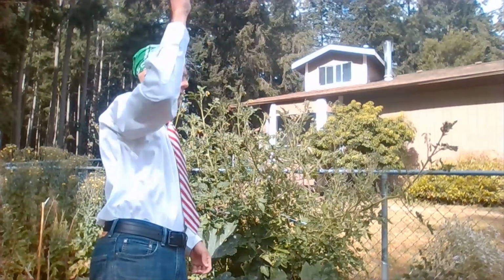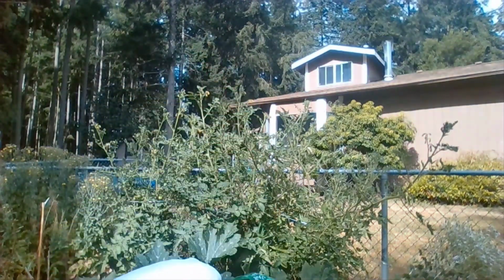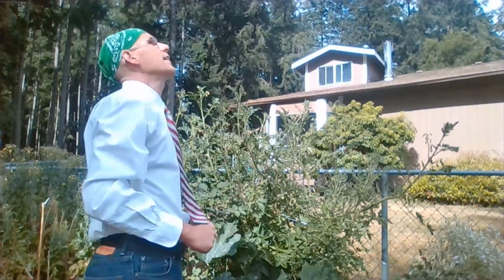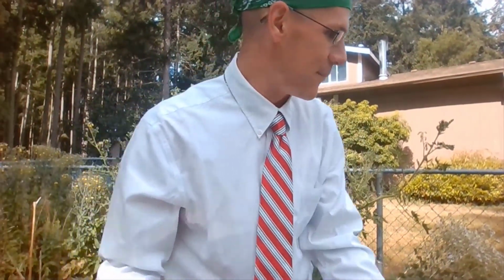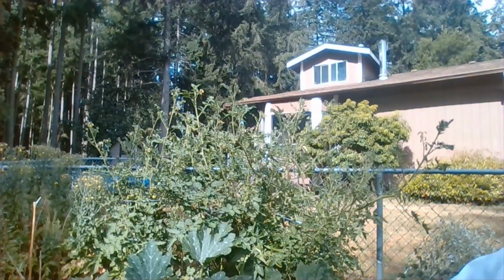The maple tree. Caught it a little late. Throw it up, and it's over there now. May or may not have caught it in action there, but that's called a samara schizocarp. That's the actual name for the dispersal technique there.